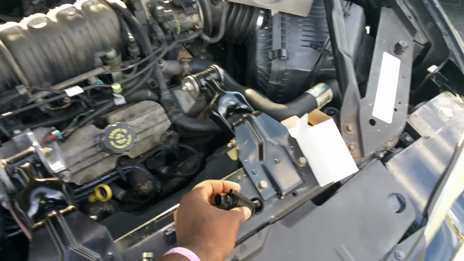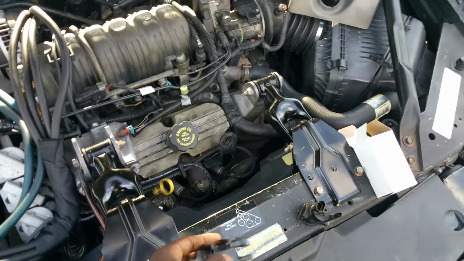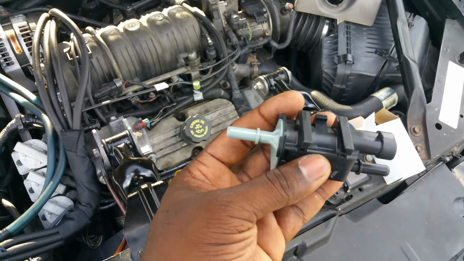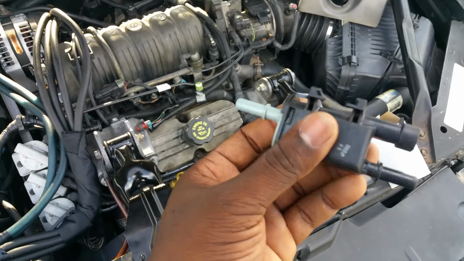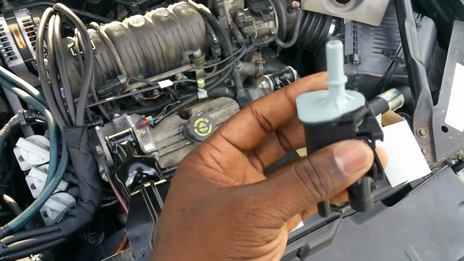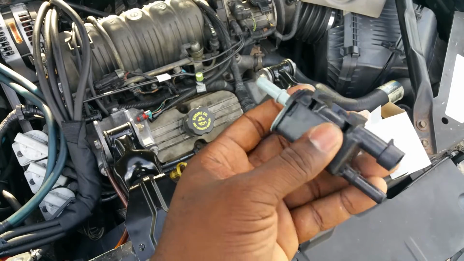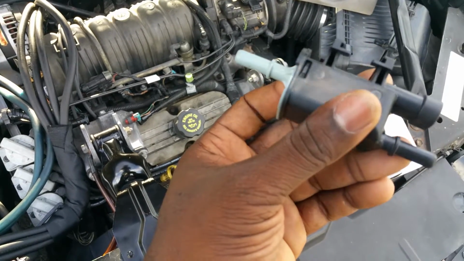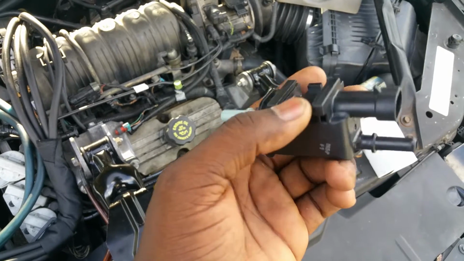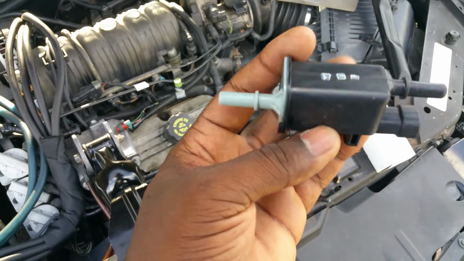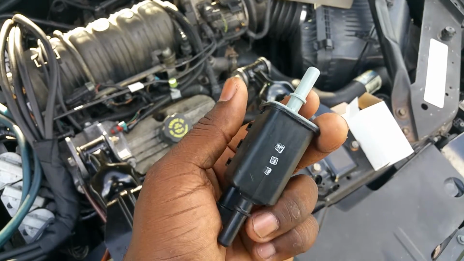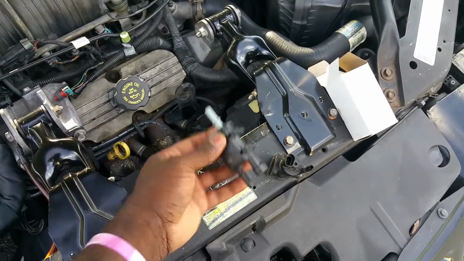So I changed it. Now the 2006, 2007, partially 2008, and I think this is what they continued on after that. The 2006 and 2007 Monte Carlos with the 5.3 SS V8, they use this purge solenoid, and it's a square.